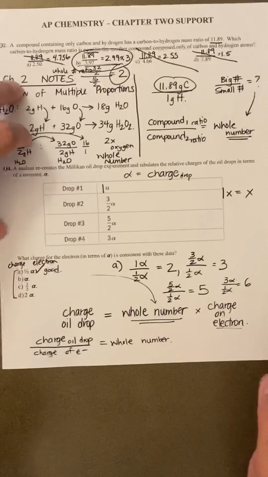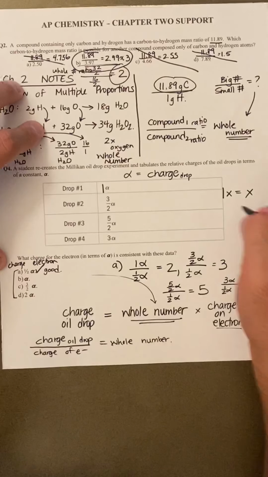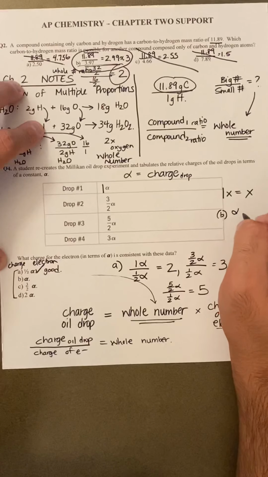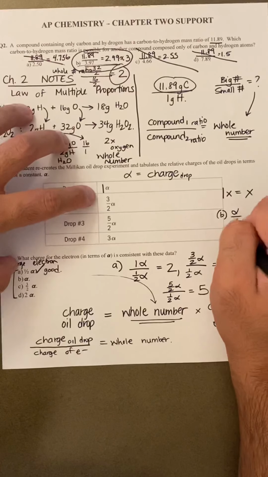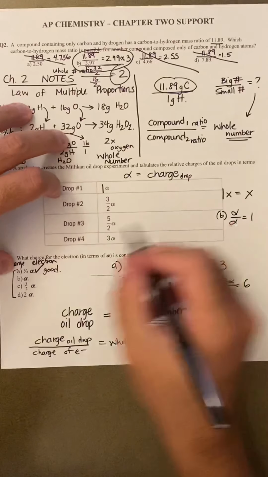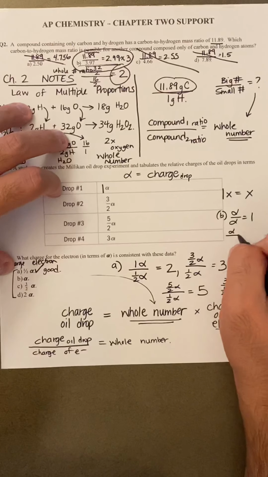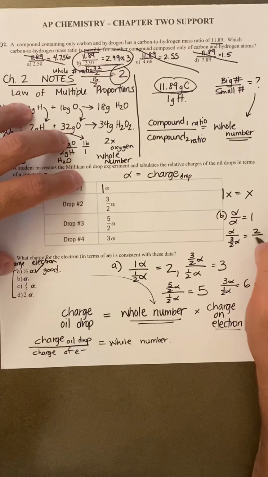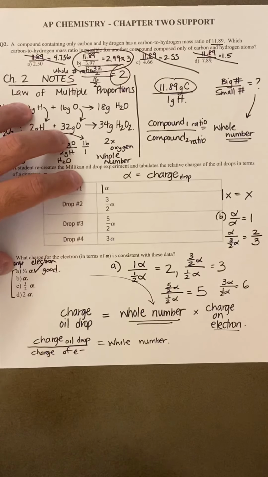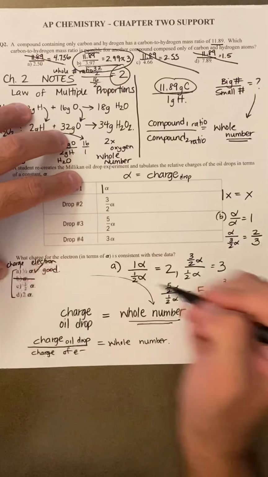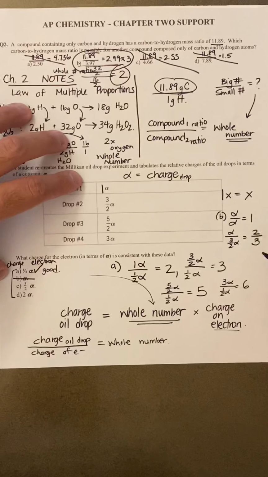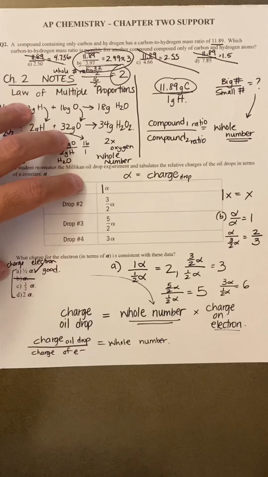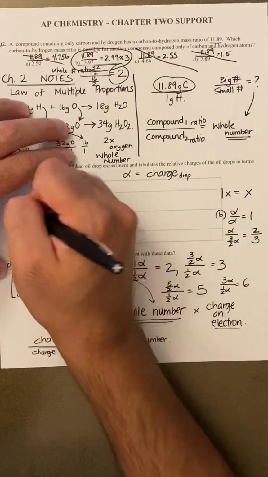Let's try choice B. If I do choice B, I'm going to have alpha divided by alpha. That's 1. That's good. But what if I do alpha divided by 3/2 alpha? That actually gives me 2/3. That's not a whole number. Choice B is not working. It gives me 2/3, which is not a whole number. All right, so let me try choice C.